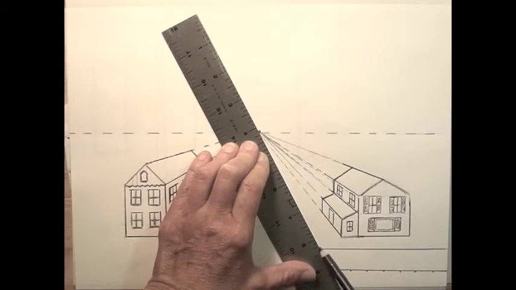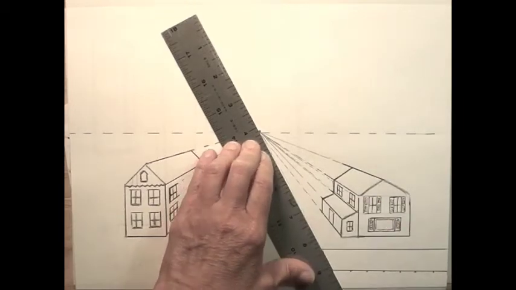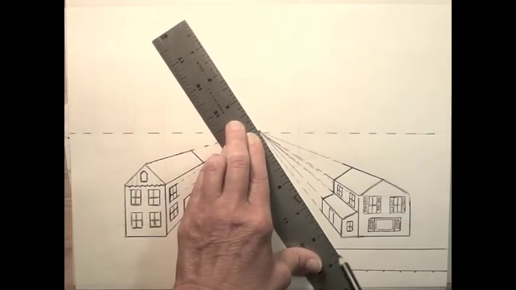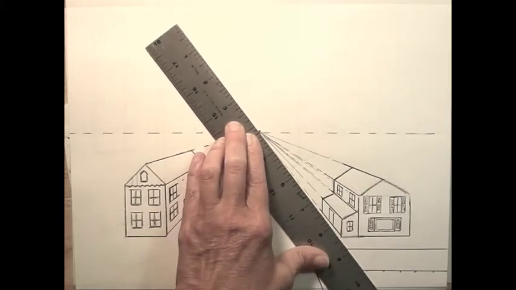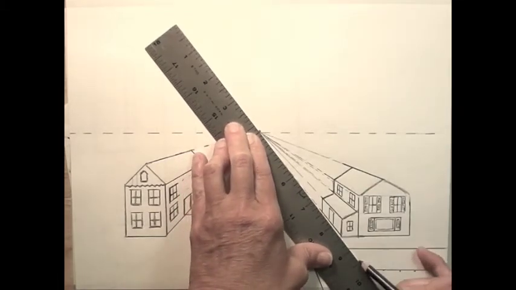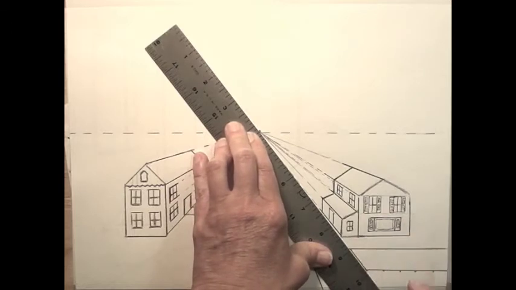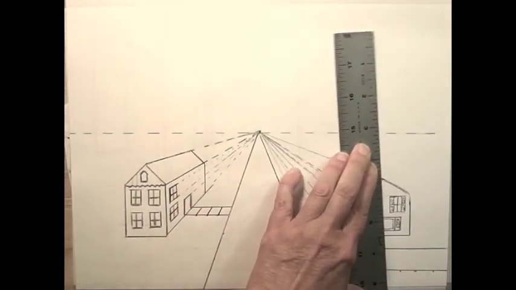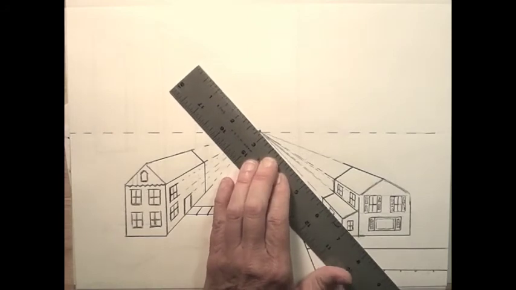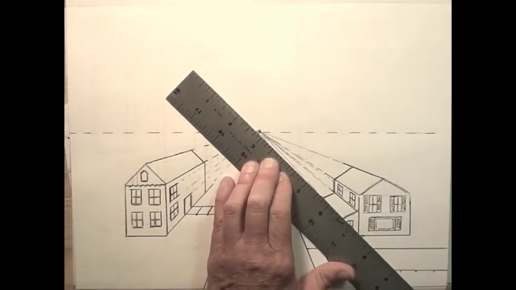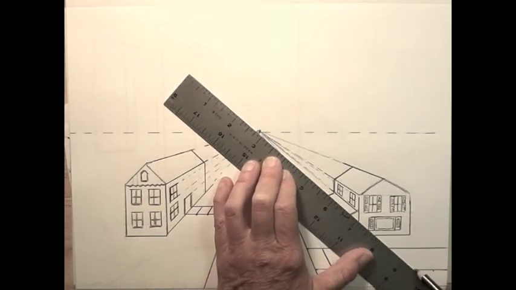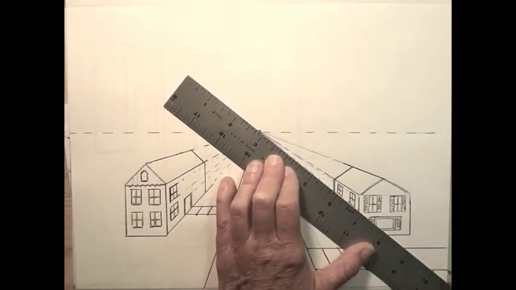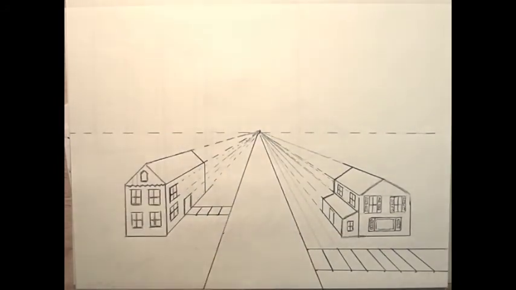I have to make sure all the time that my ruler is on the vanishing point, that I don't move it off of there when I'm moving it to draw the lines. So that part's important. Make sure that it stays at the same angle that's created by the vanishing point, and that you don't move it around, like I was just demonstrating. So there you have it, some basic buildings in 1-point perspective.